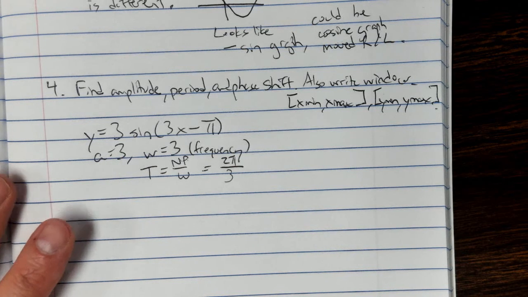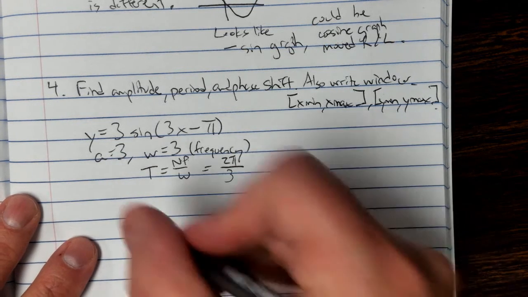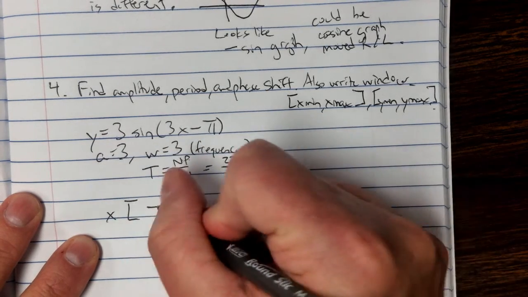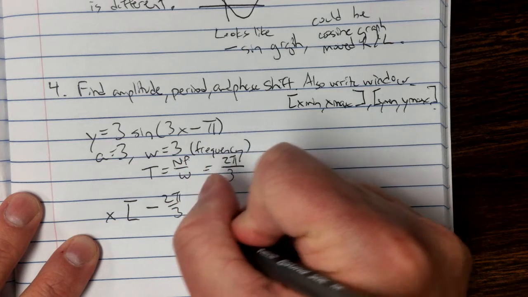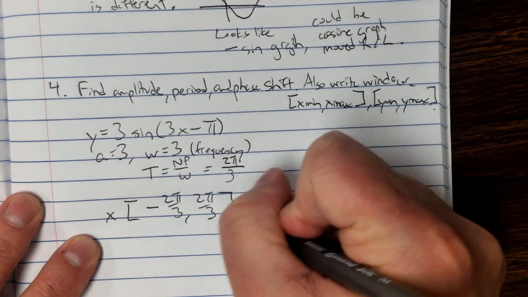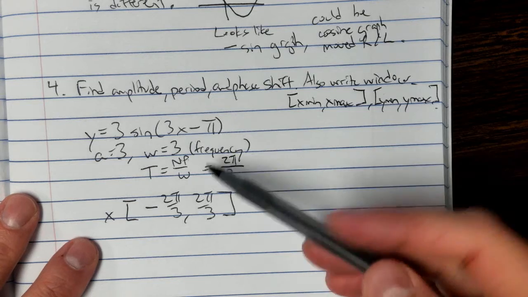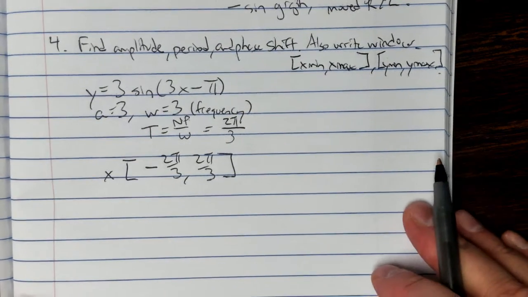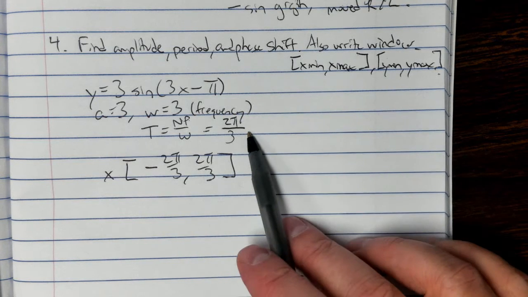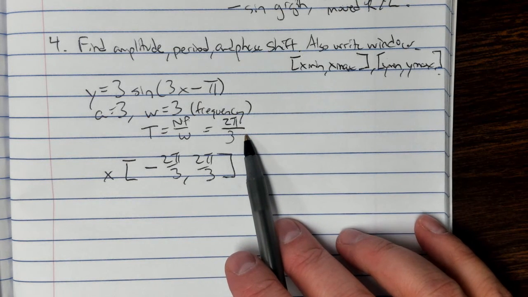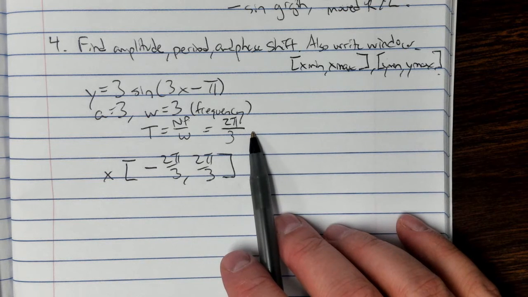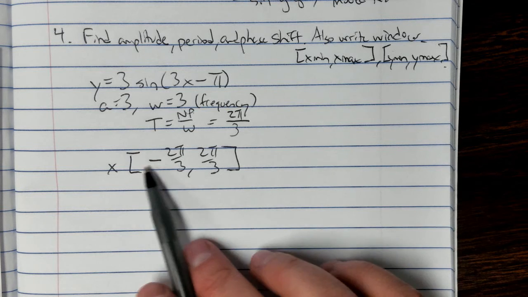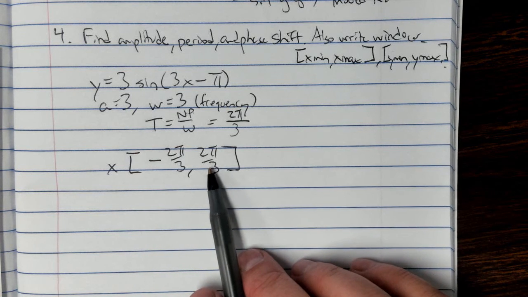Now, since we're showing 2 periods worth, what that means is for x, we're going to go from negative 2 pi thirds to positive 2 pi thirds. So that's how all of that is related, because they still want you to show 2 periods worth. And so you take your period, and so one period would go from 0 to 2 pi thirds. The other would go from negative 2 pi thirds to 0. So together this is showing 2 periods.